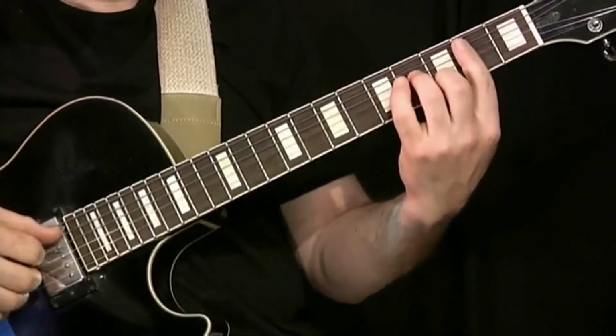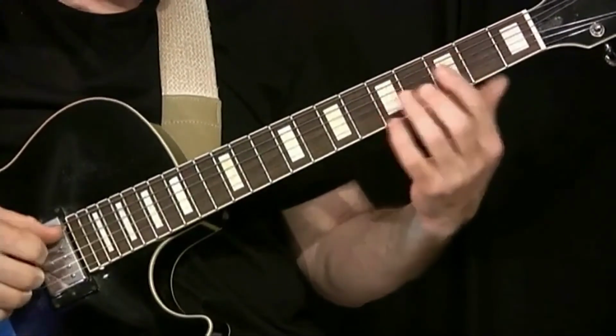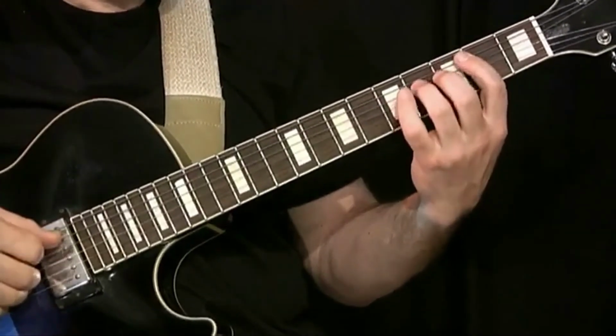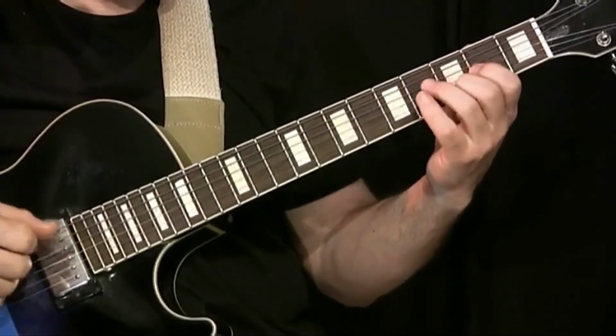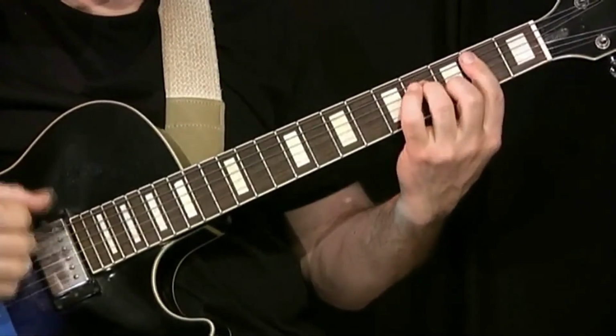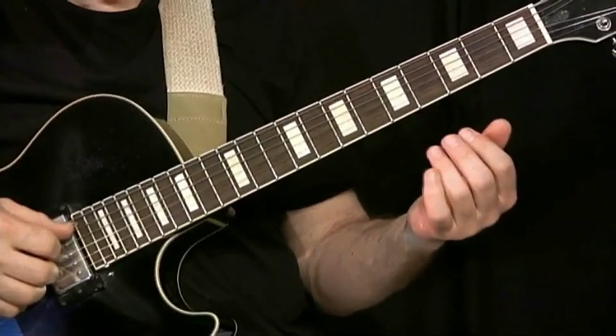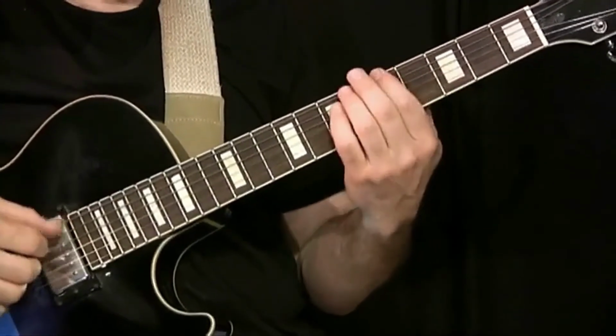It is a simple bar shape on the second fret, and the notes are B, F sharp, A, and D. I'll put the entire intro together for you right now, from the very top.